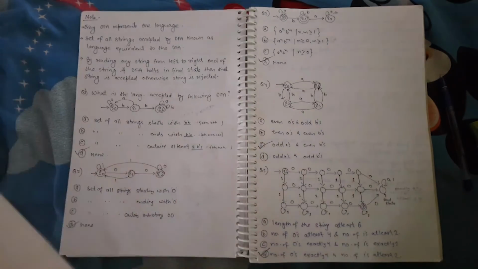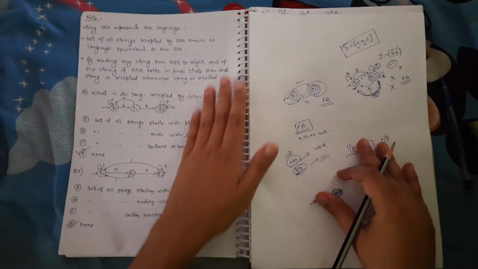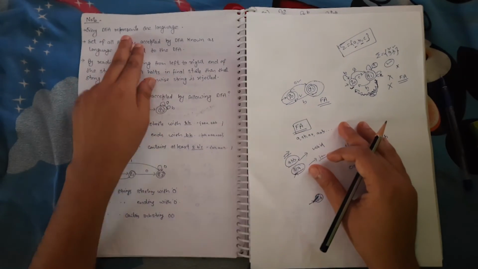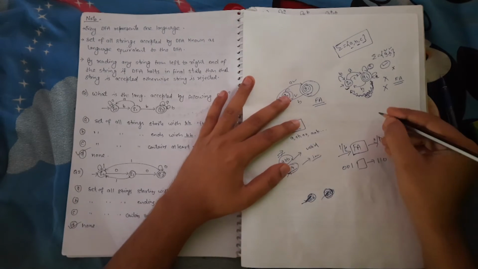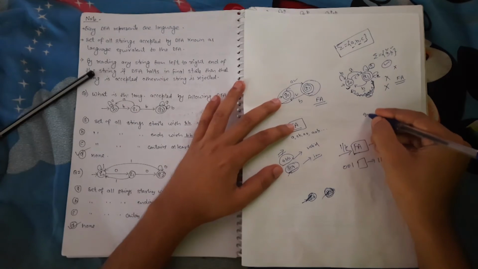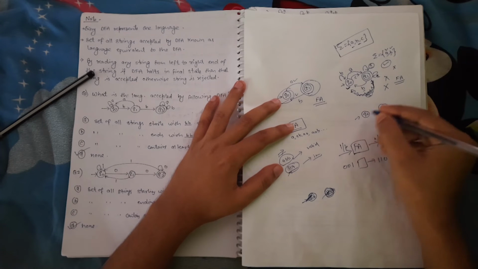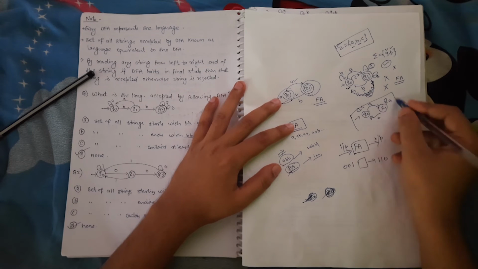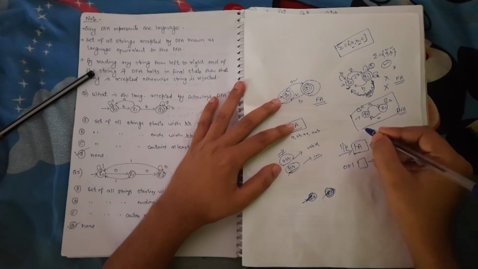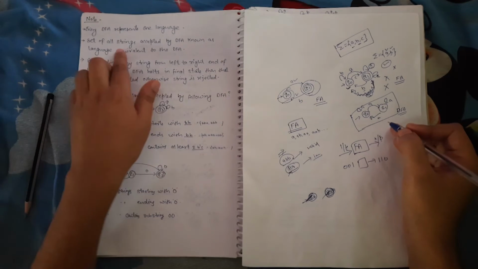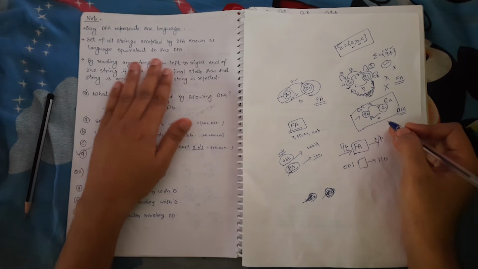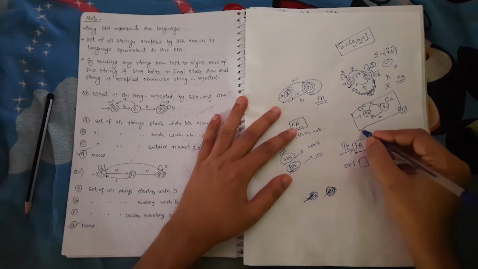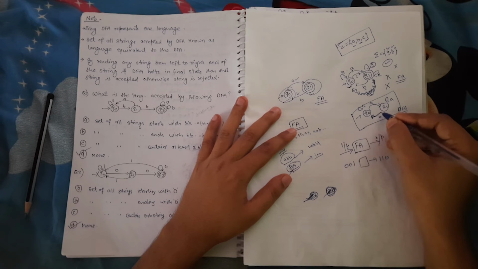So there are a few points related to DFA. Every DFA represents one language. Suppose we have this DFA that we just constructed. Every DFA will represent one language. The set of all strings accepted by a DFA is known as the language of the DFA. So the set of all strings that this DFA will accept is called the language of the DFA.